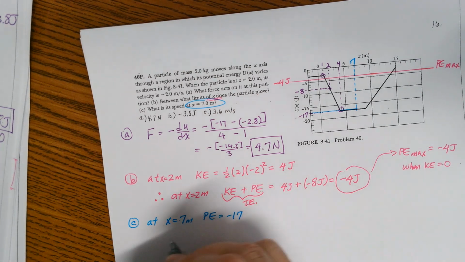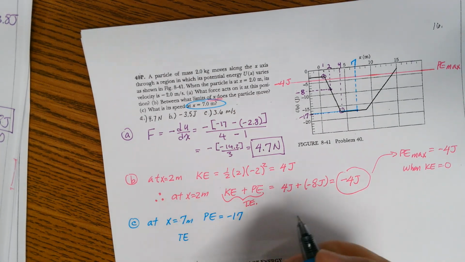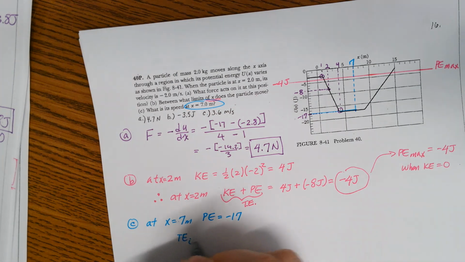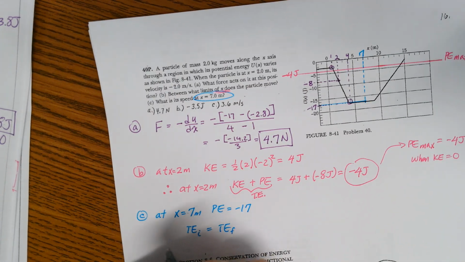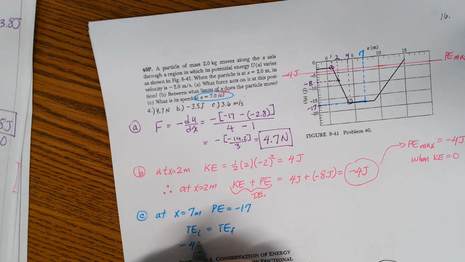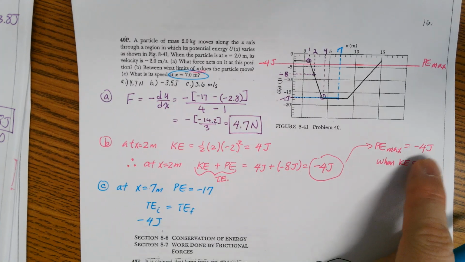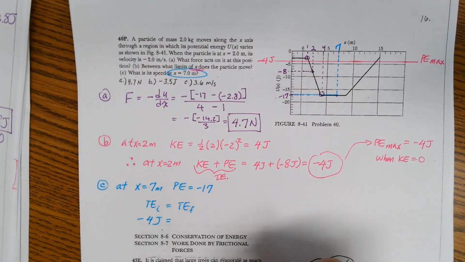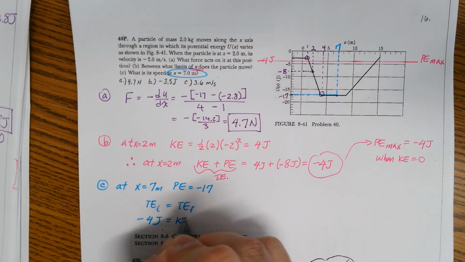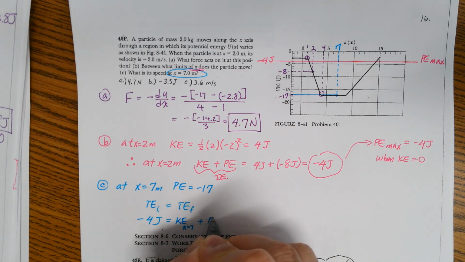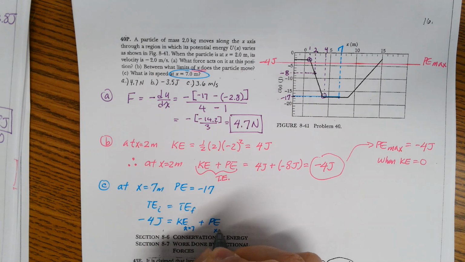So since total energy initial is equal to total energy final, total energy initial, you have negative 4 joules, because that's the maximum potential energy we started with. This has to equal the kinetic energy at 7 meters plus the potential energy at 7 meters.